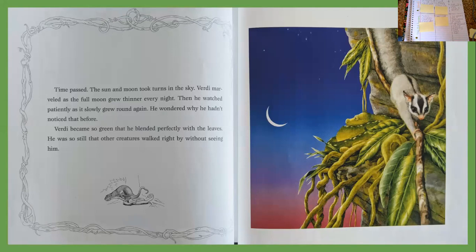Verdi became so green that he blended perfectly with the leaves. He was so still that the other creatures walked right by without seeing him. Wow, this reminds me of what Miss McCrae taught us about physical adaptations. How could the way Verdi looks now help him?